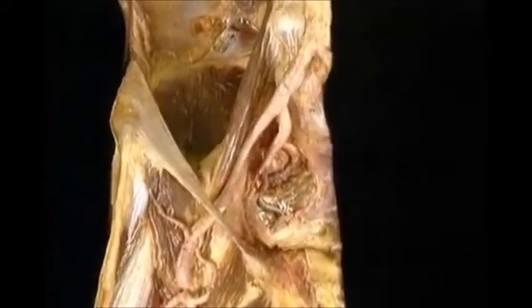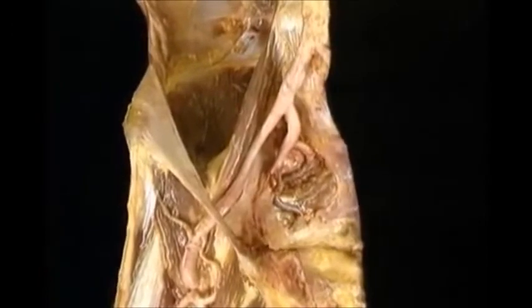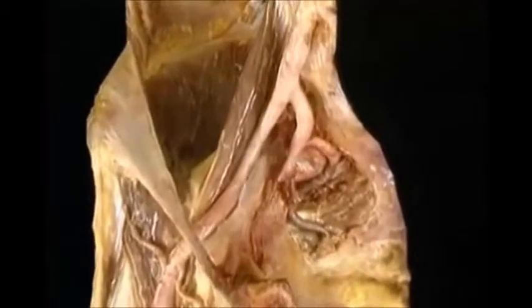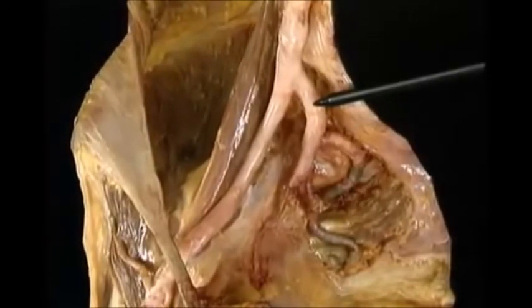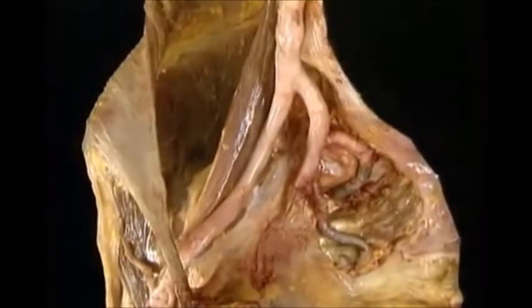Now we'll go up to the internal iliac artery again to look at the gluteal vessels, which provide the blood supply for the buttock. The left side of the pelvis has been removed to give us a better view. Here's the internal iliac artery. Its branches which go to the pelvic viscera have been divided.